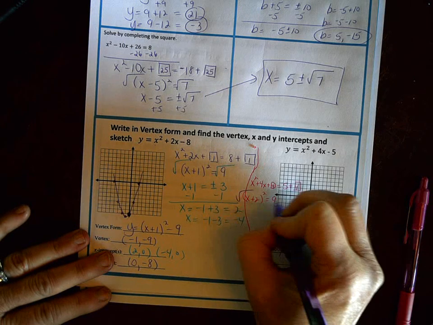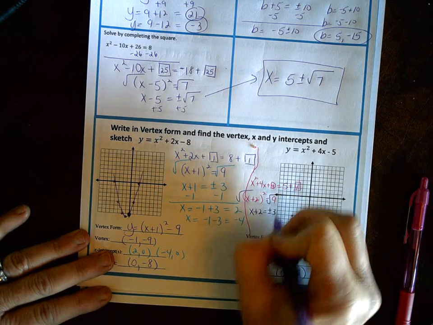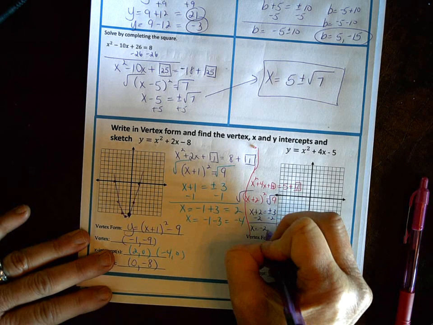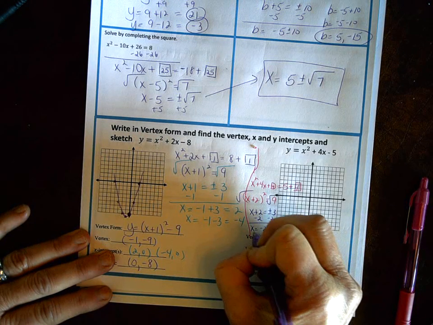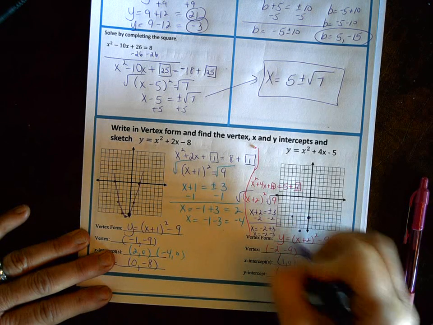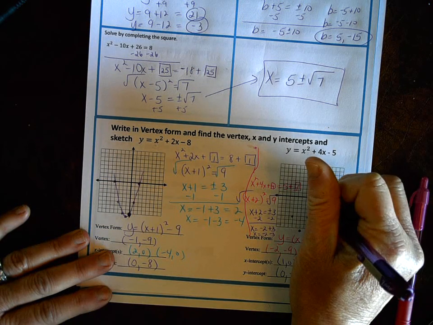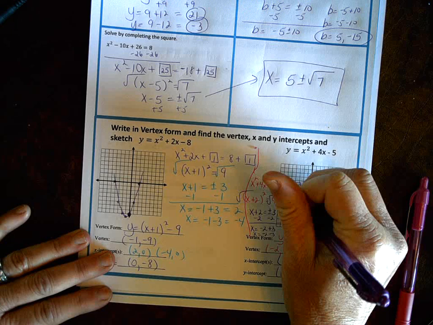I'm just going to square root. So x + 2 = ±3. Subtract 2. You get x = -2 + 3, which is (1, 0). And then you get -2 - 3, which is (-5, 0). Sorry that it keeps going off the graph. (1, 0), 1, 2, 3, 4, 5. Everything should be symmetrical.